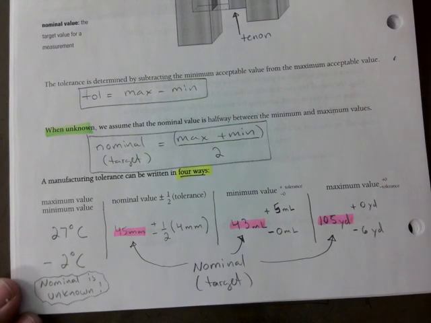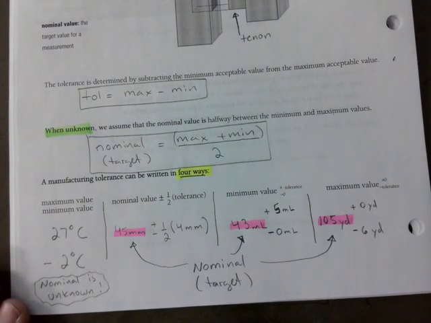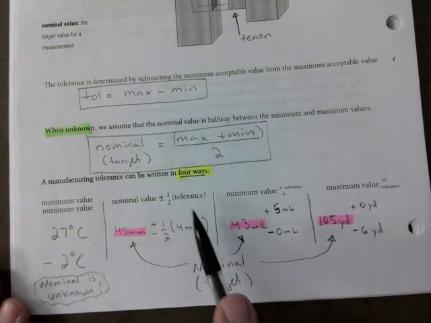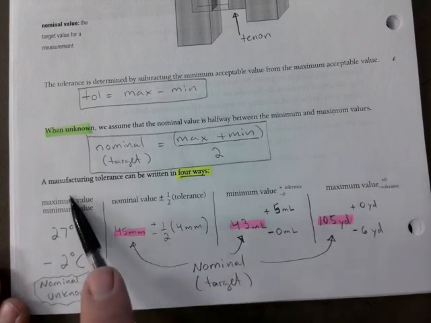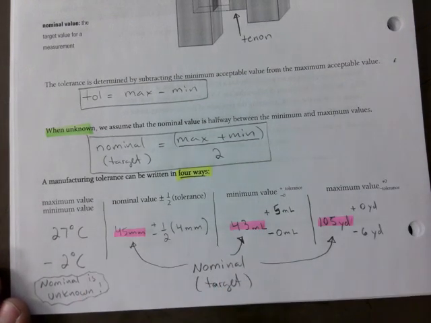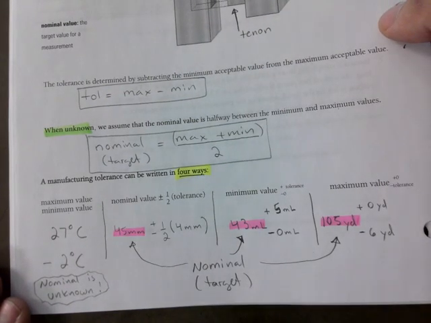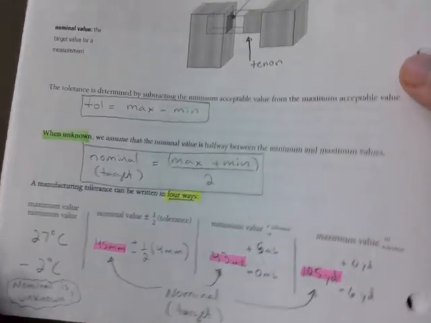I'd strongly suggest you add these to your study sheet. You know what's cool about these? If I give you any one of these, you can convert them into the other 3. Okay, all right, here's the example. Let's go to the next page on 93.